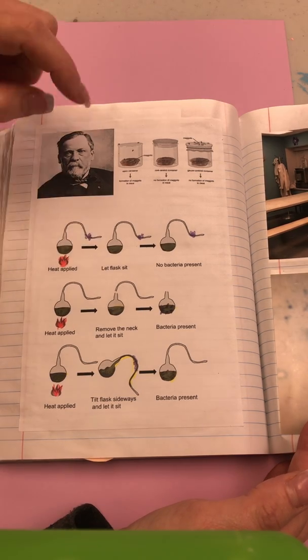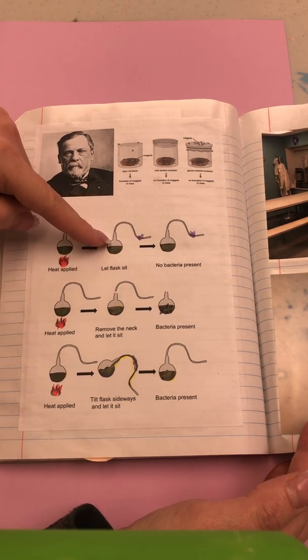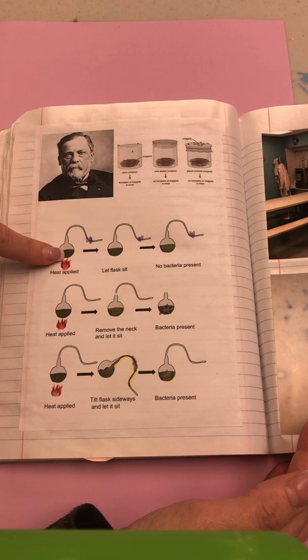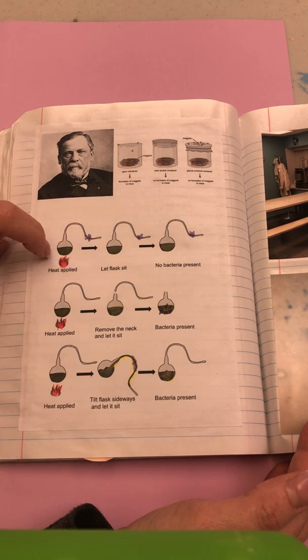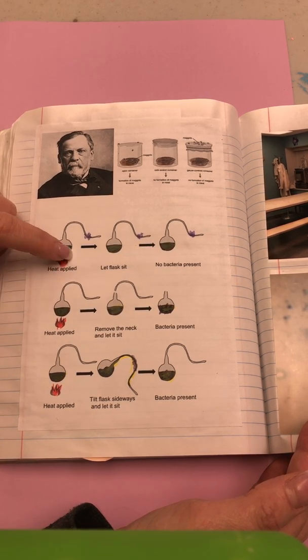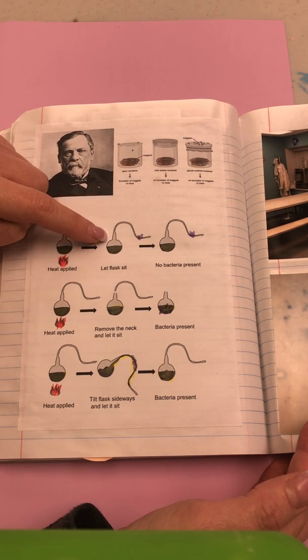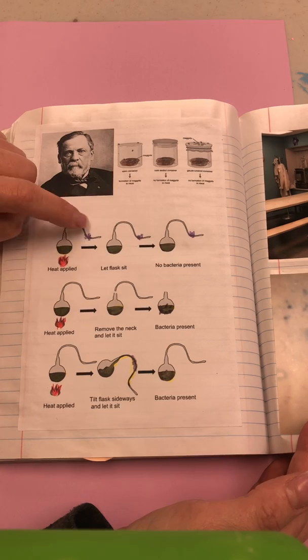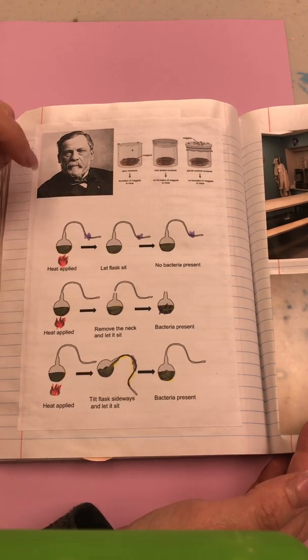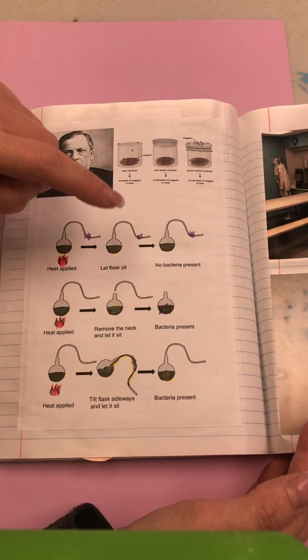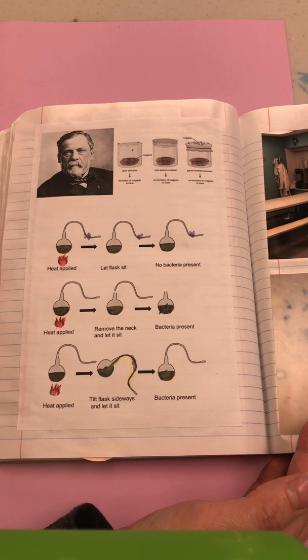And you remember the swan neck was able to show that oxygen could still get into the broth that he created, which was heated so that there were no living microorganisms. And the microorganisms that were trying to settle in from the air would get stuck in the swan neck. And he was able to prove that there'd be no contamination because of that.